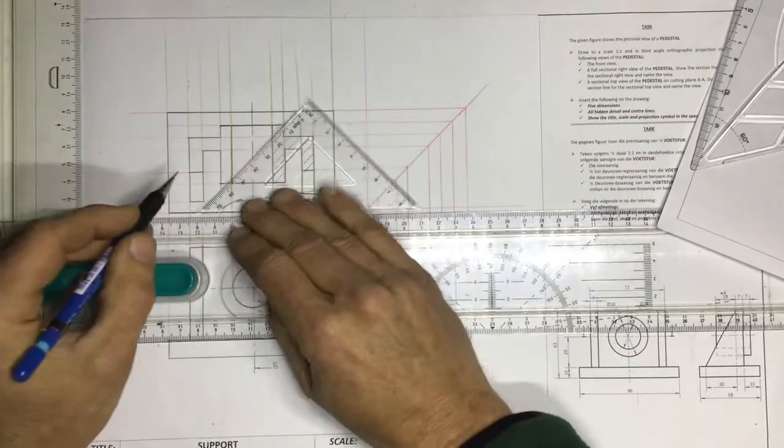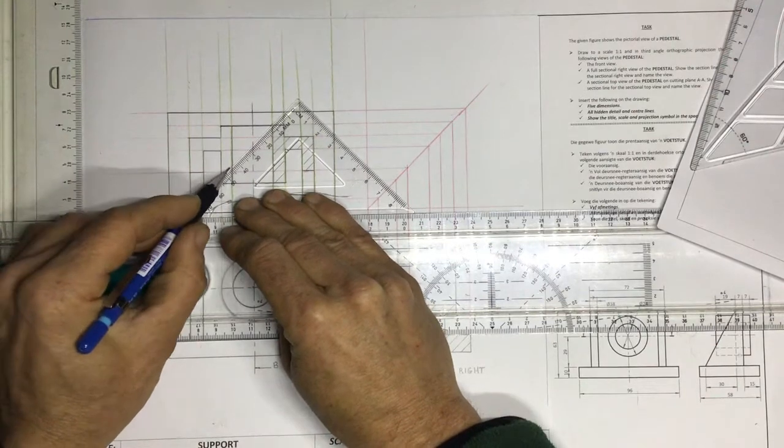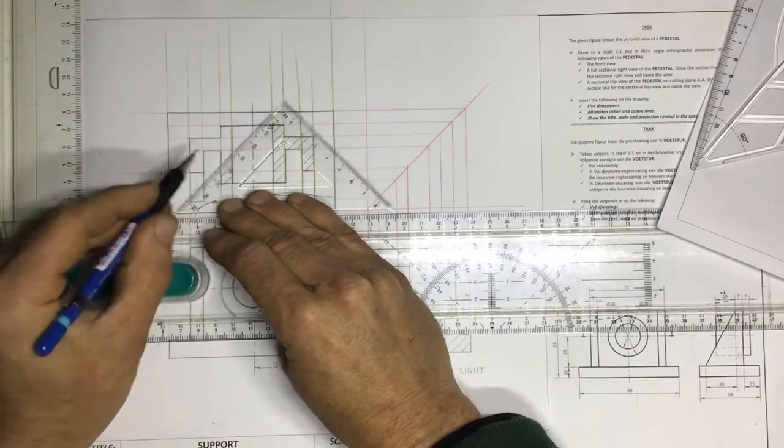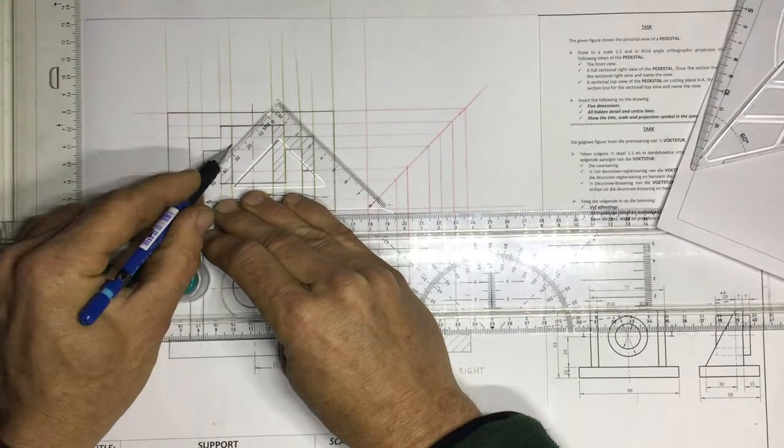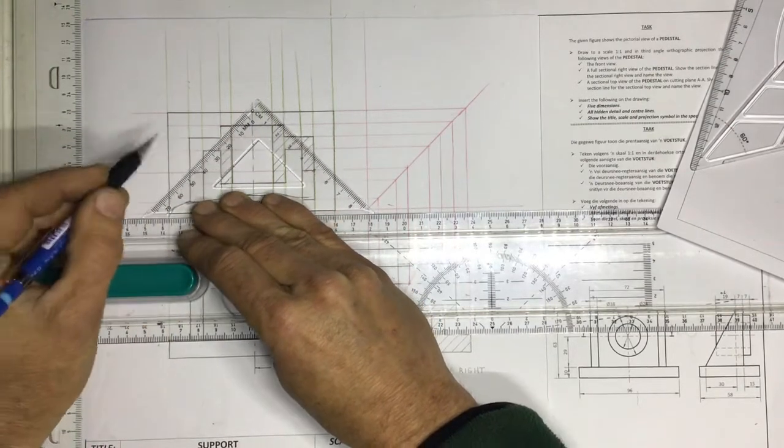Obviously, I've used colored pencils to do the construction lines. You are meant to use very, very light lines when doing those construction lines, lines that I should not be able to see.